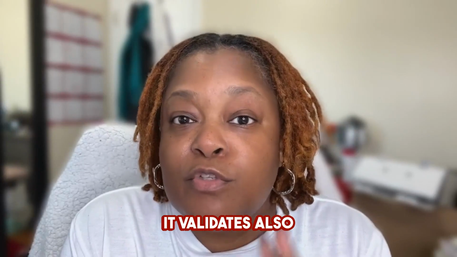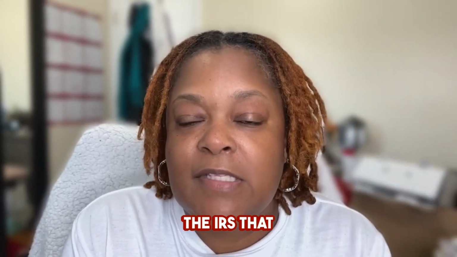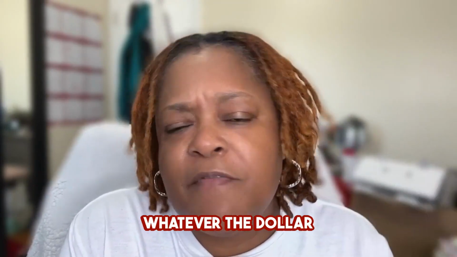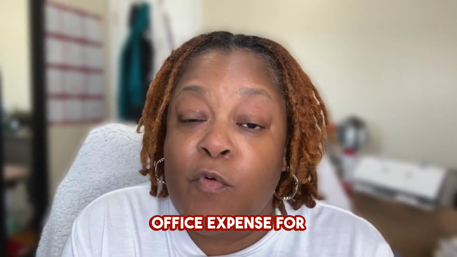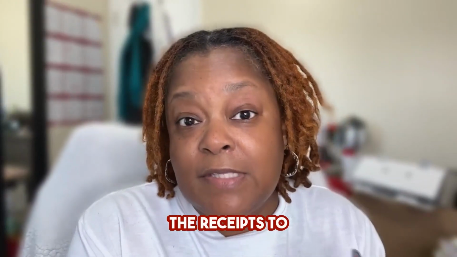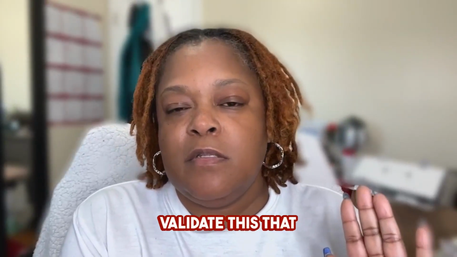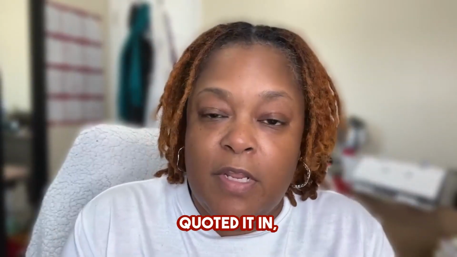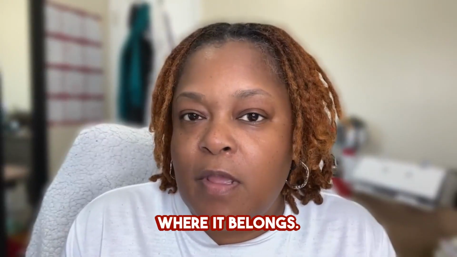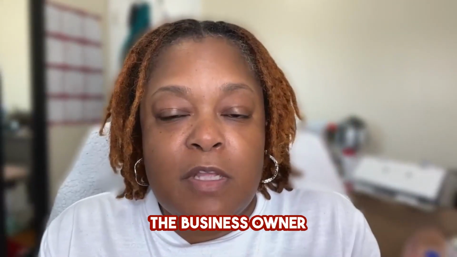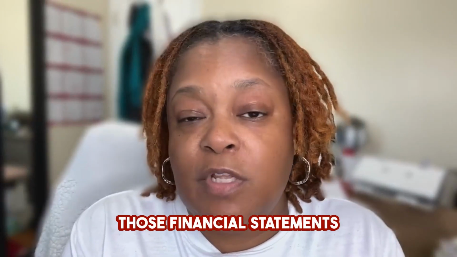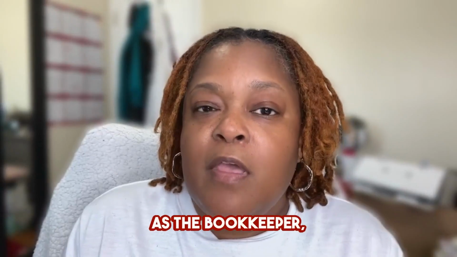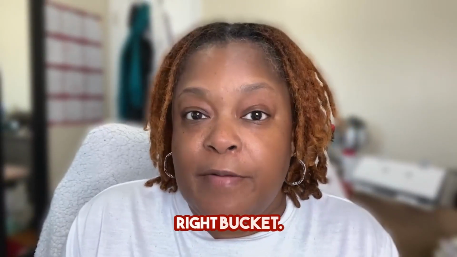It validates also to the IRS. It proves to the IRS that, yes, this business put $1,000, $2,000, whatever the dollar amount is, into office expense for computers and equipment. Here are all the receipts to validate that's what they purchased, right? So it proves to the IRS that the category you put it in is the category where it belongs. It validates to the business owner and anyone else who looks at those financial statements or documents that that's what the transaction actually was. And for you as the bookkeeper, it ensures that you're putting it in the right bucket.